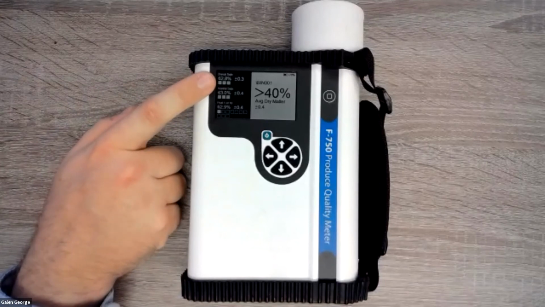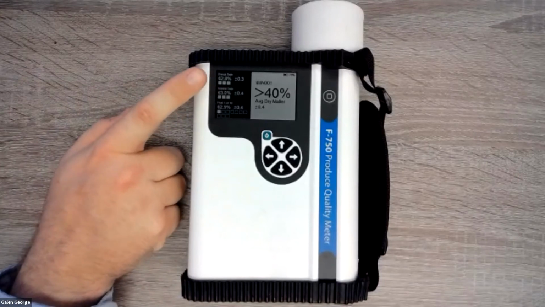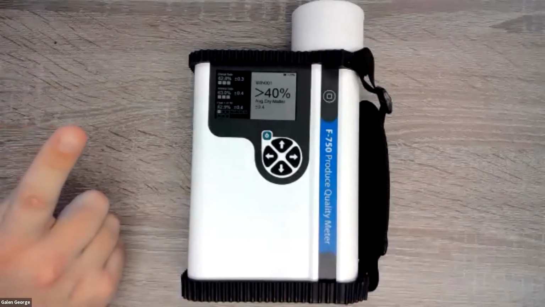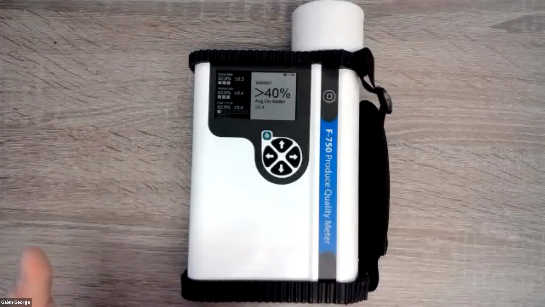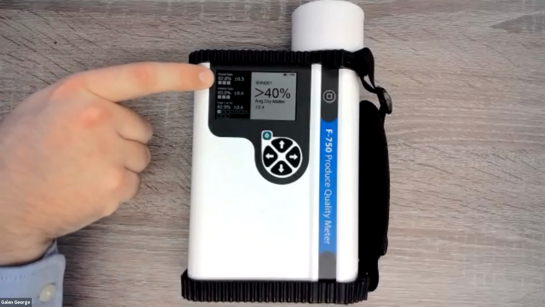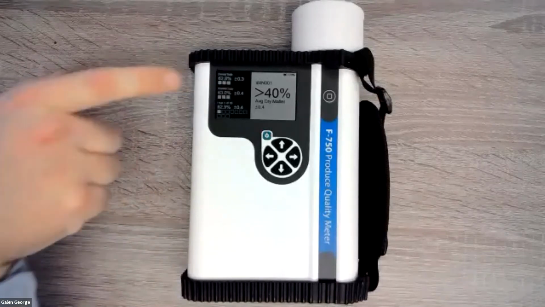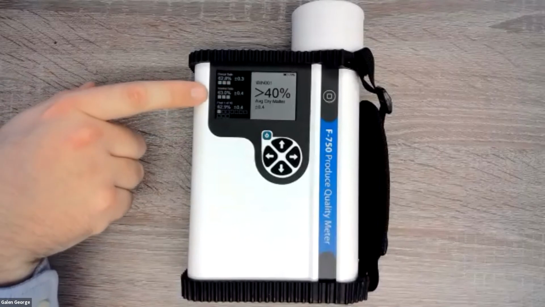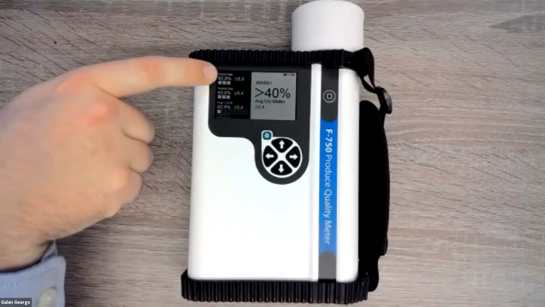I have it set to automatically take 3 scans with a single click of the button. So I click the button once, and it'll scan three measurements in a row and average those, which is this number right here, and it'll also give you the standard deviation, which is that number right there. Same with the ventral side. So this is a 2-sided measurement.